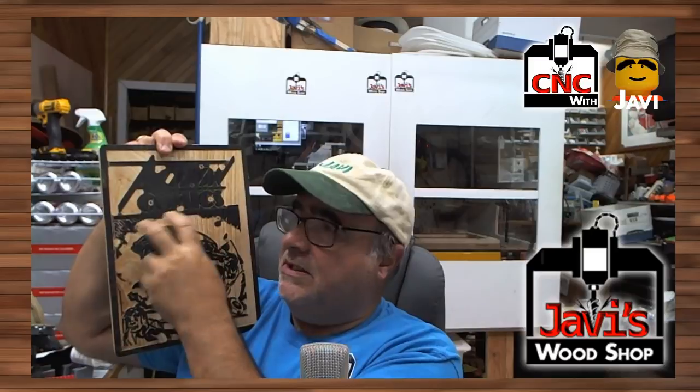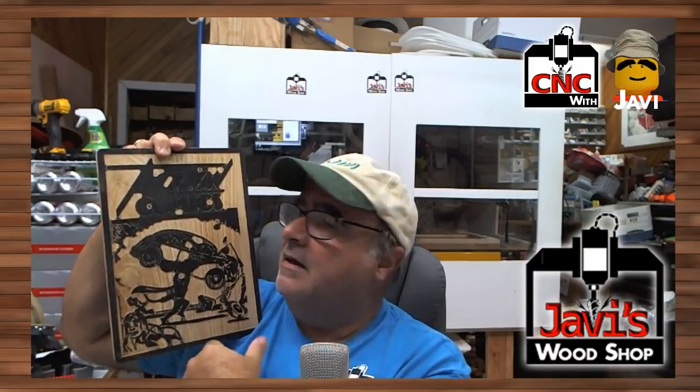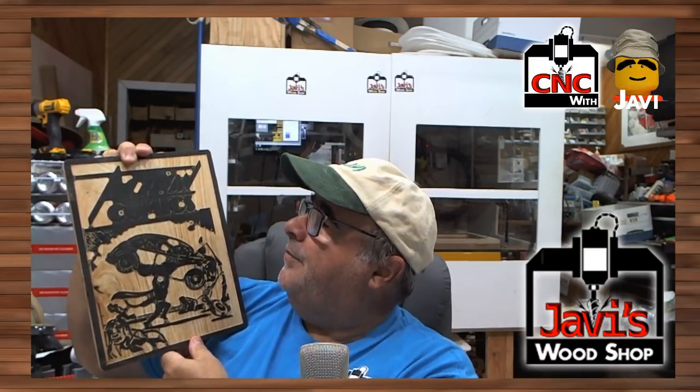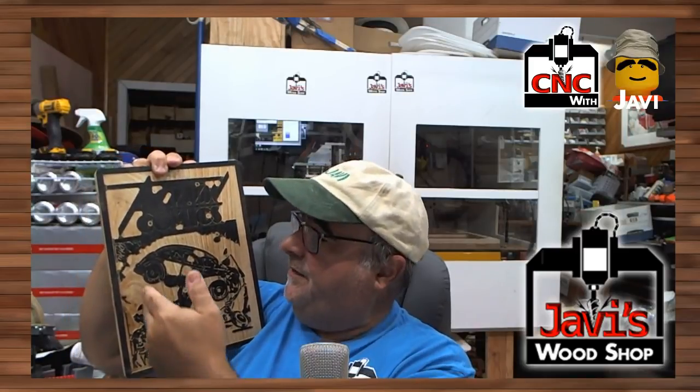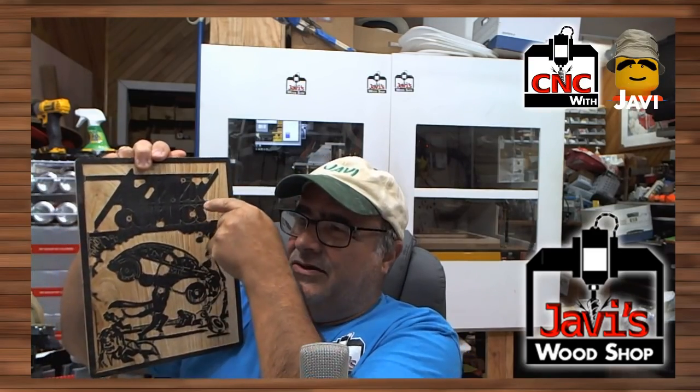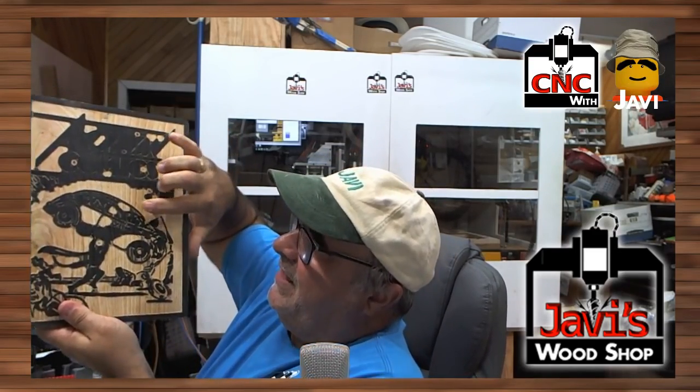If it was a simple pattern, piece of cake. The VCarve, the nice thing about it is it could create all the little details. The problem with the VCarve is when you have a very deep cut, unless you're using a 45 V-bit or possibly a 60, a 90-degree V-bit leaves angles that make it look extremely, well, ugly.